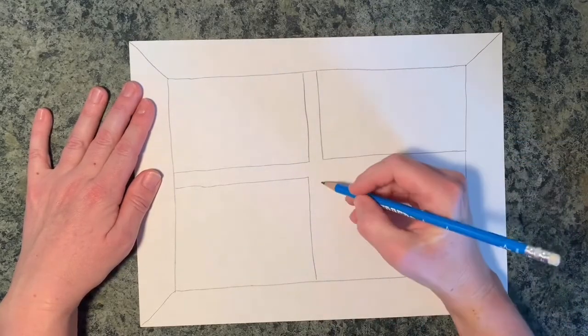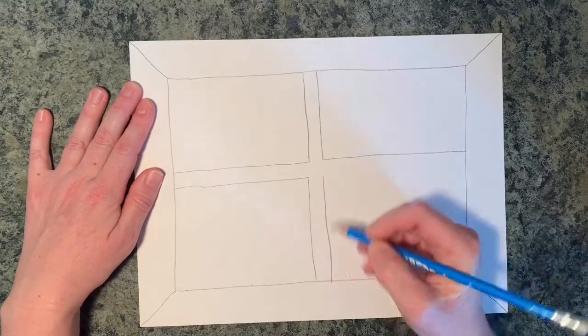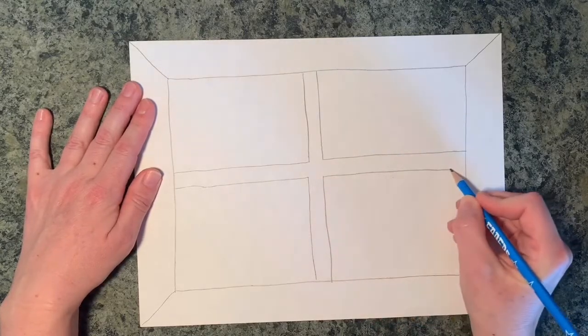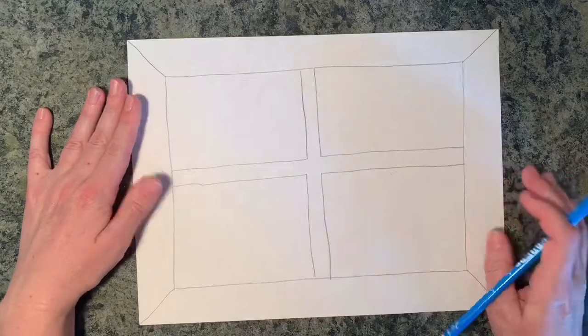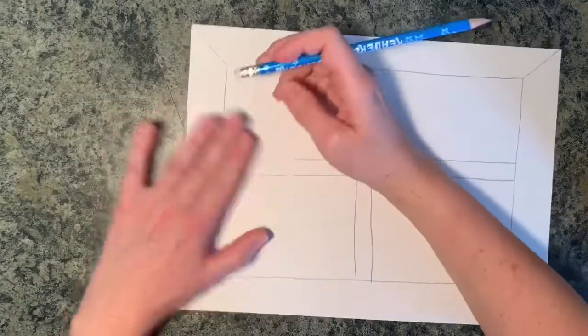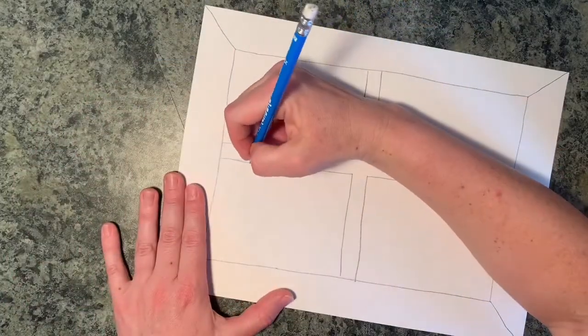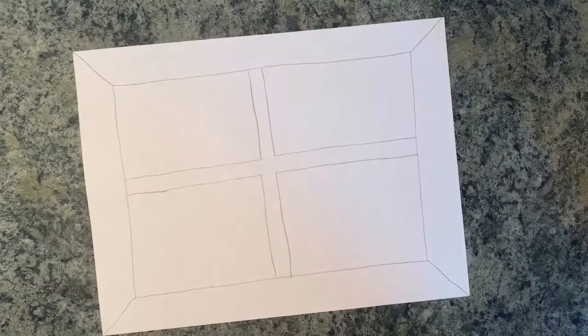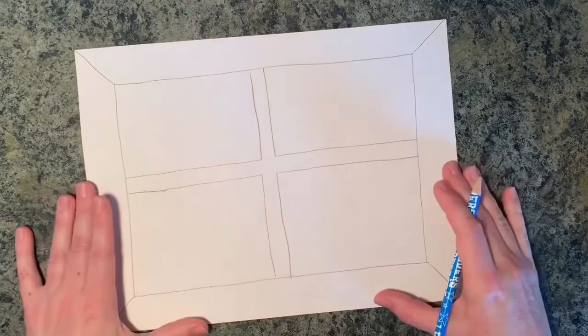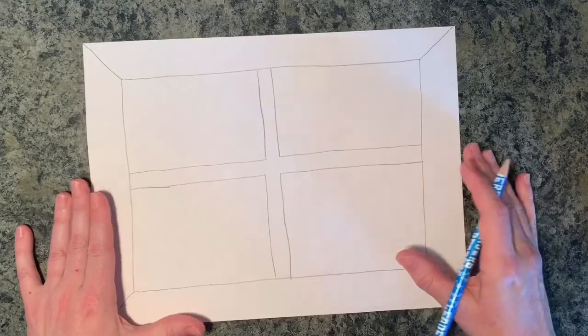There we go. And like I said, if you want more, give yourself more. If you want less, give yourself less. That's completely up to you. See, I've got a little wavy line there. I'm going to straighten that one out. There we go.